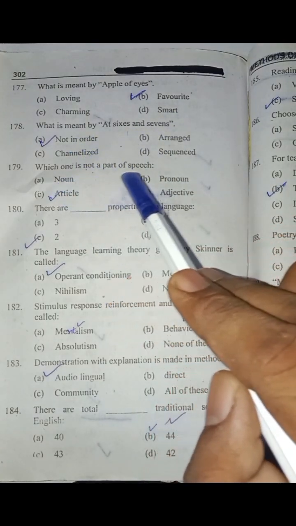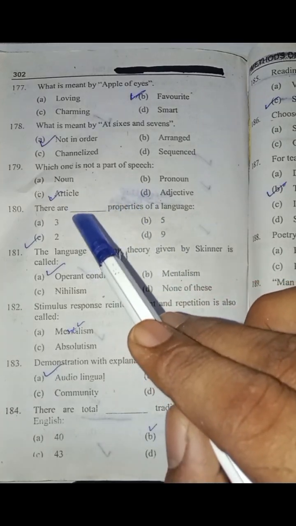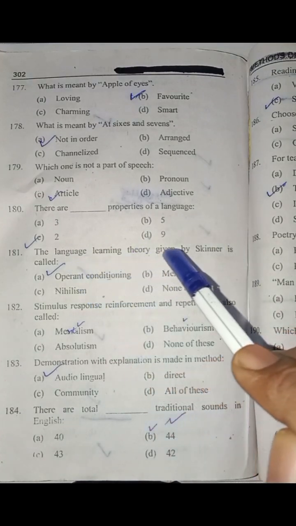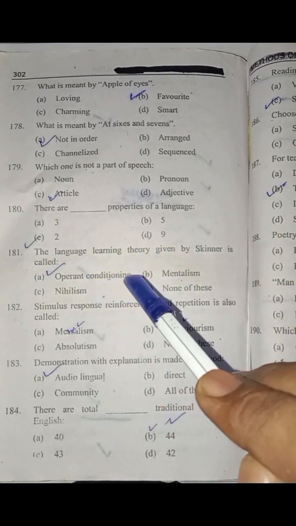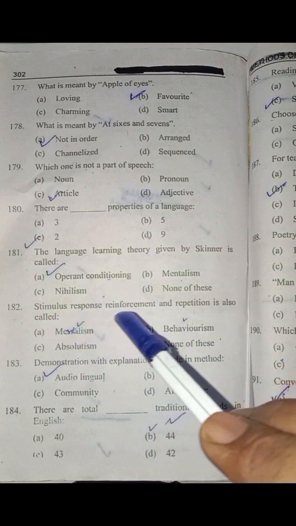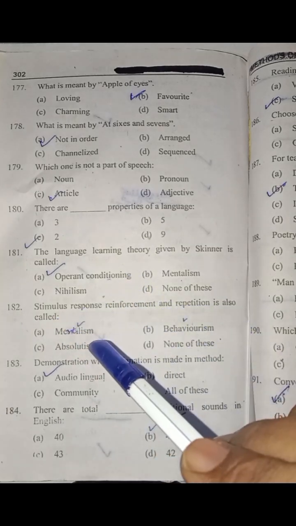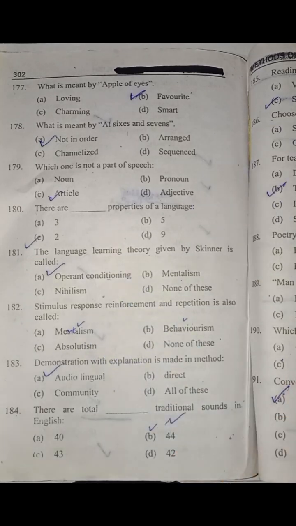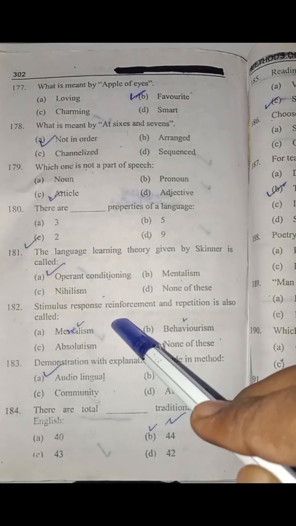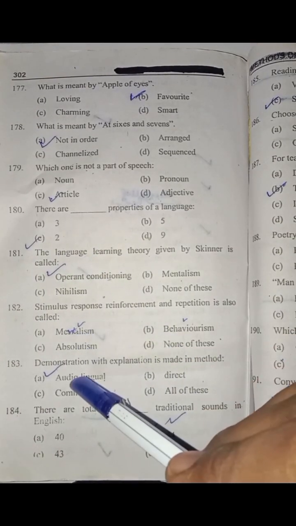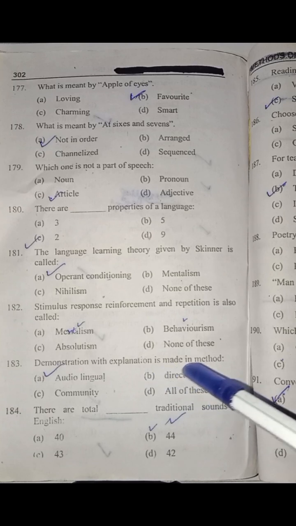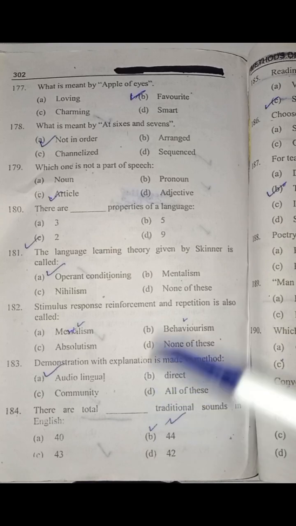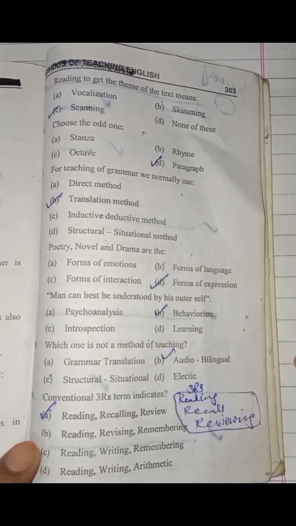Which one is not a part of speech? Article. Article is not called a part of speech. There are two properties of a language. The language learning theory given by Skinner is called operant conditioning. Stimulus, response, reinforcement and repetition is also called mentalism. Demonstration with explanation is made in the audiolingual method. There are a total of 44 sounds in English.